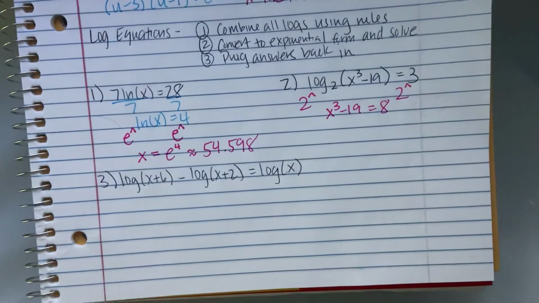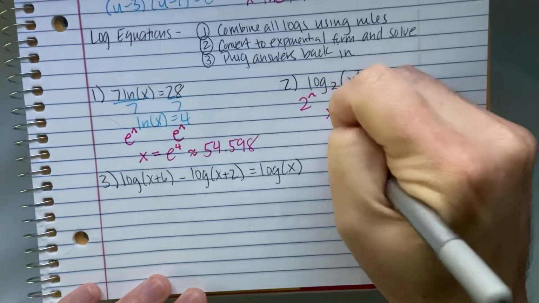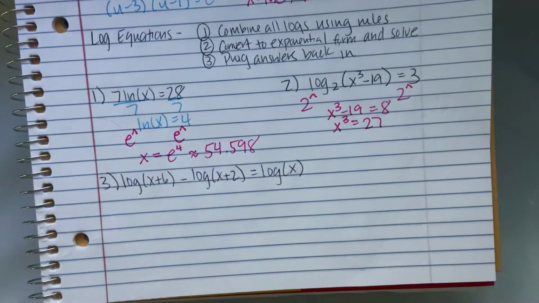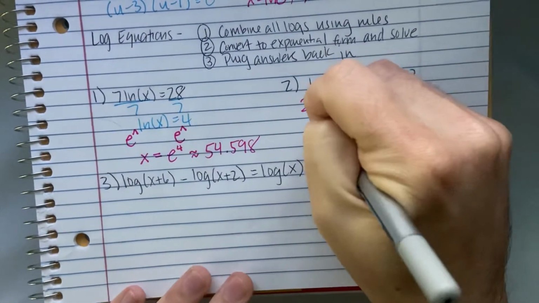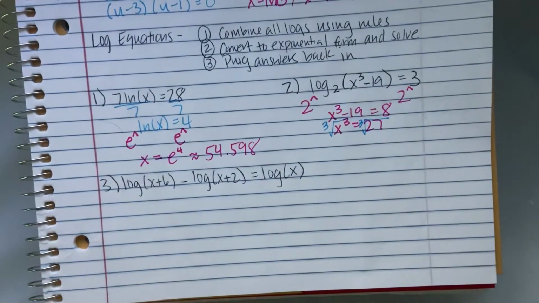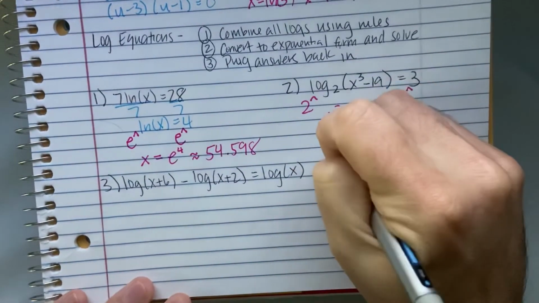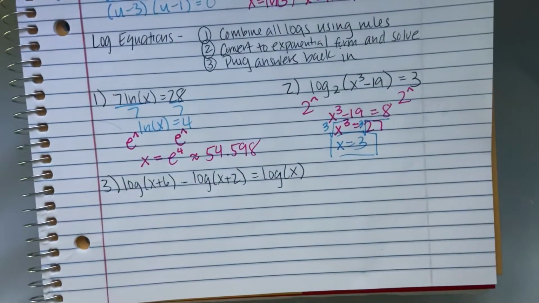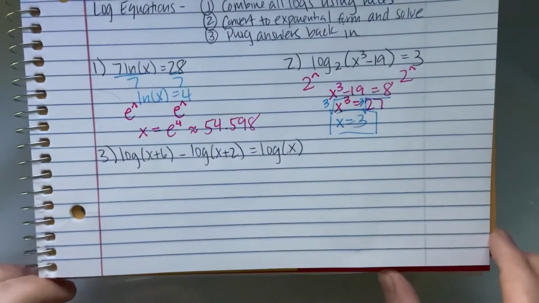And now to solve this, I'm just going to move the 19 over. X cubed equals 27. And then we take the cube root of both sides. The cube root on each side gets us x equals 3. A nice, easy answer. Now those are the more basic situations you can encounter.